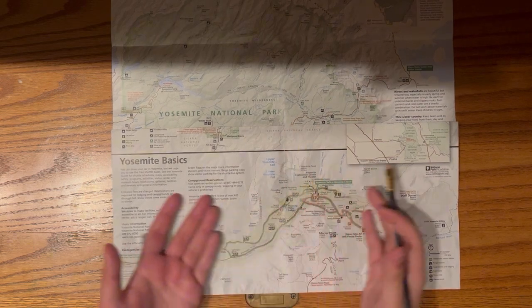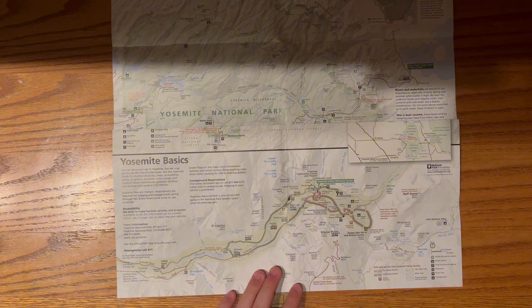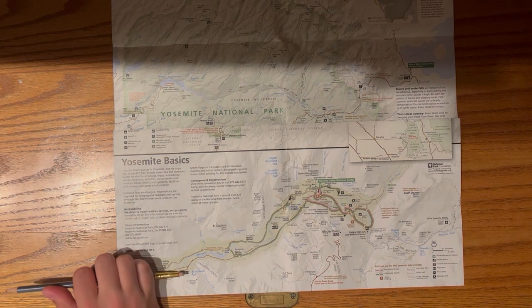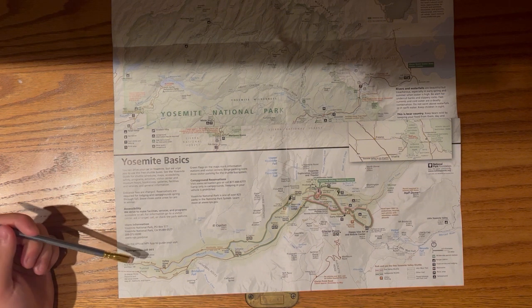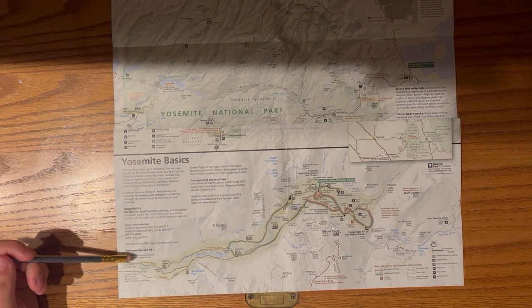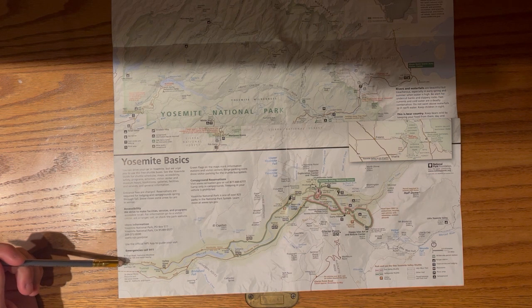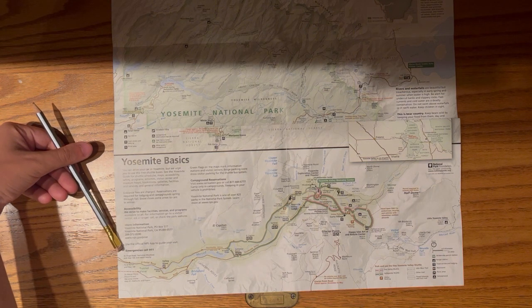The river valley has a number of entrances. One from the south along Wawona Road, and two from the north. One slightly from the west, also along the Merced River from the town of Mariposa, and one more from the north via Tioga Road.